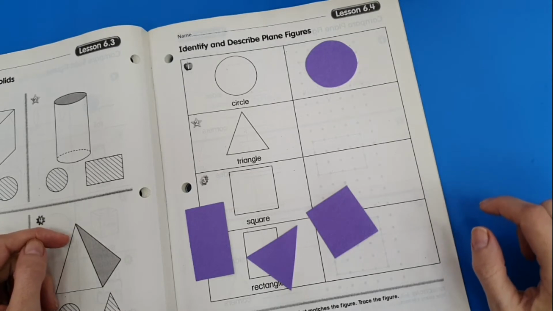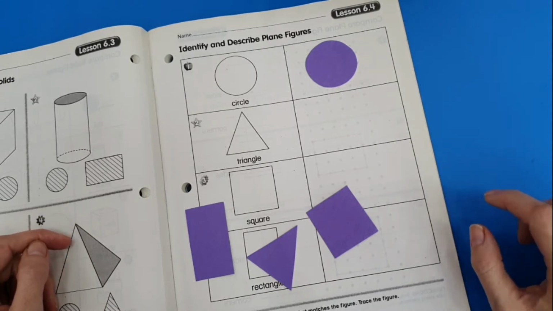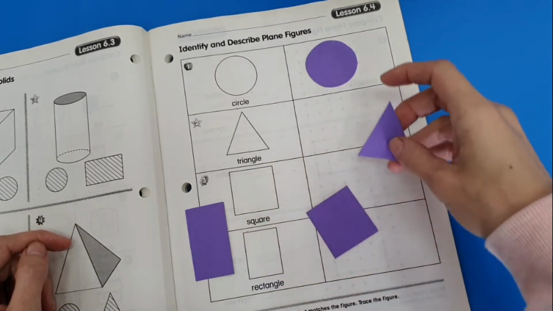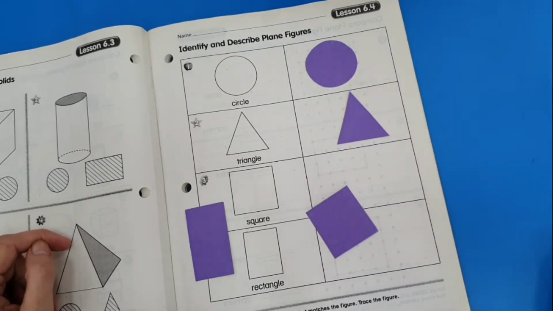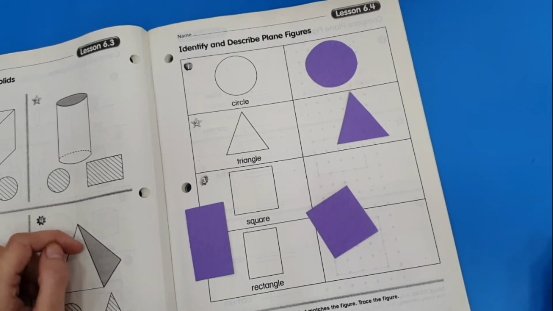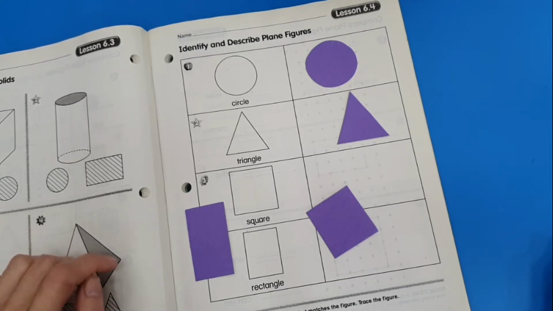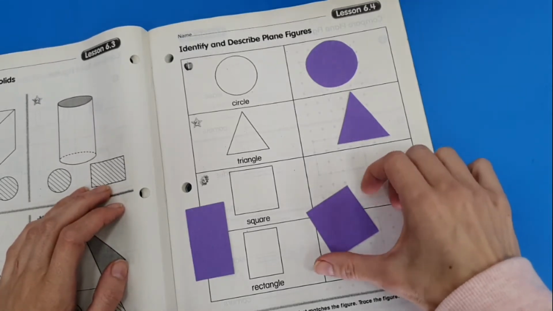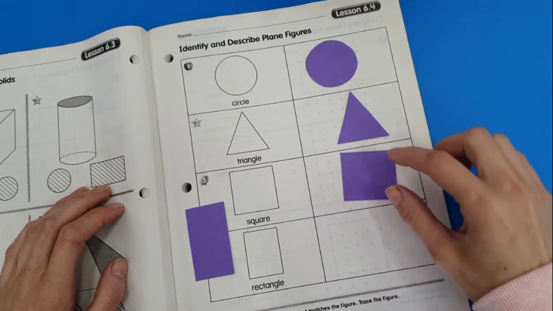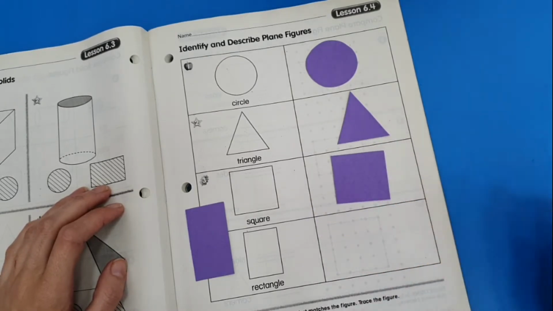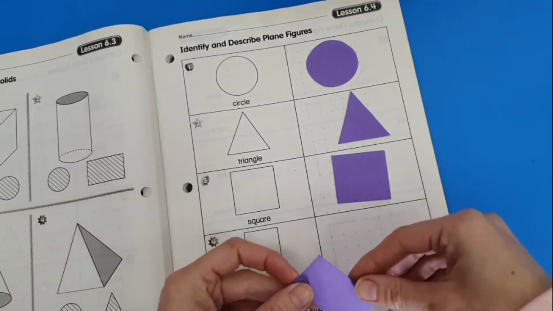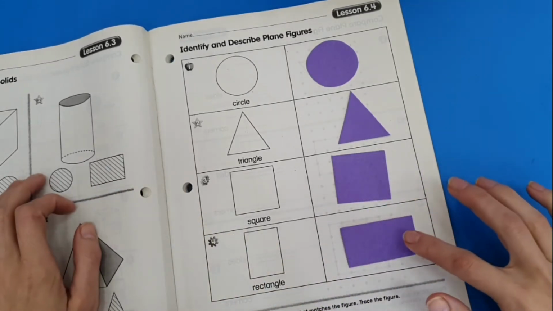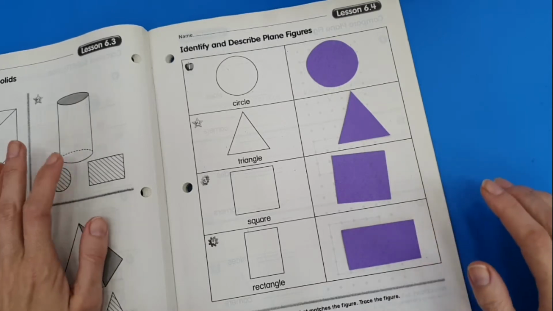And then you have a triangle, and you find the matching figure, triangle, and you put it. And then the next figure is a square, so you can easily find the square and also put it next to the square. And the last figure is a rectangle, and we also can put the rectangle next to the rectangle.